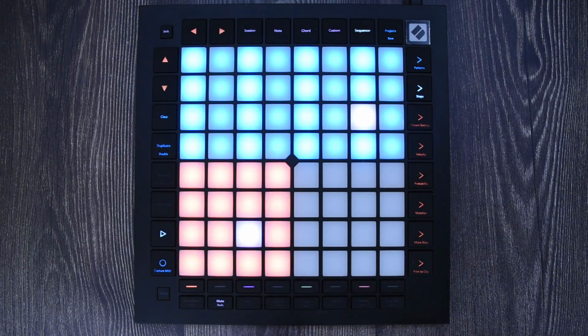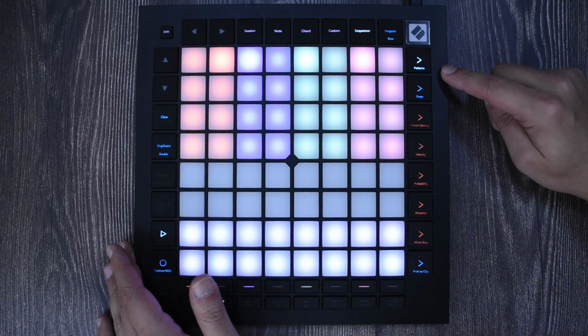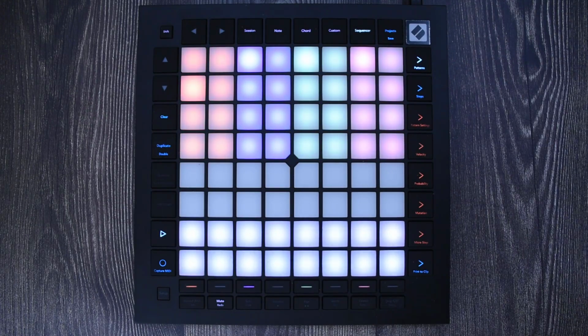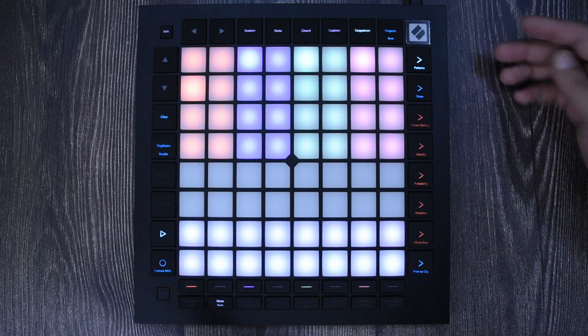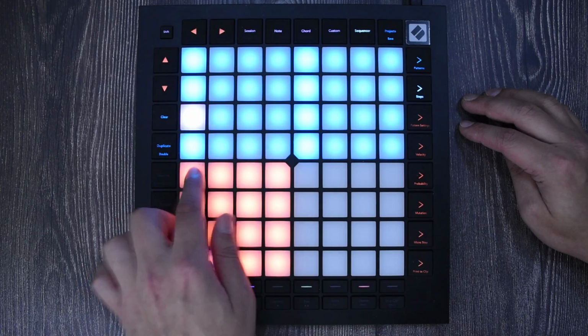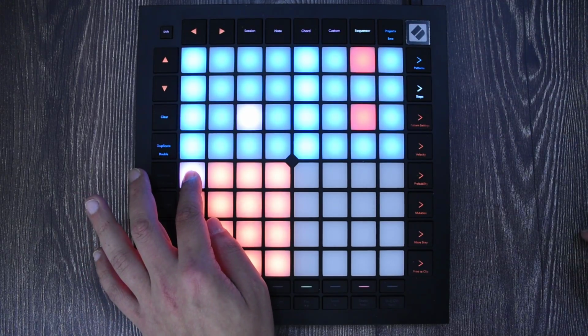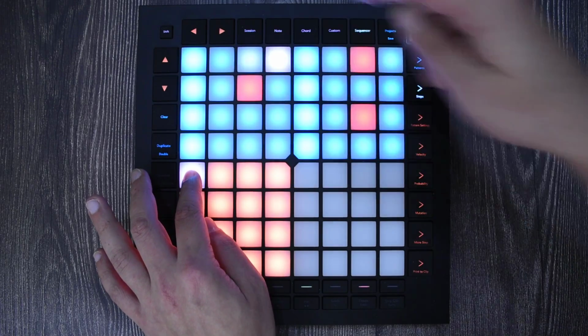Something like that. So that's going to be my variation 2. Now I'm going to the patterns. I'm going to load the other one and do something else. I'm going to go back to steps and add something really different, something that we can really identify.